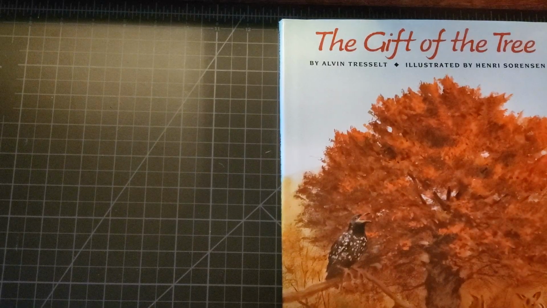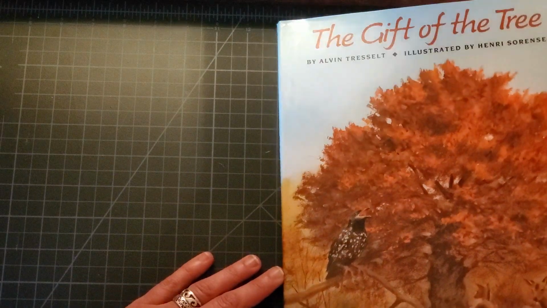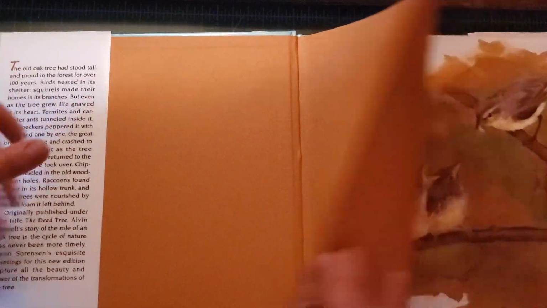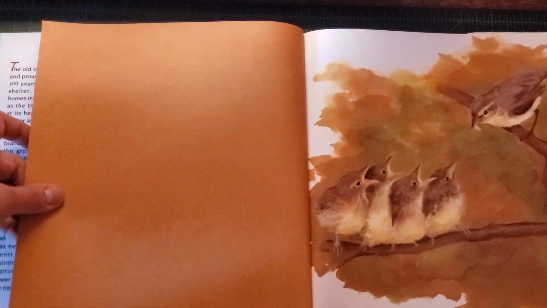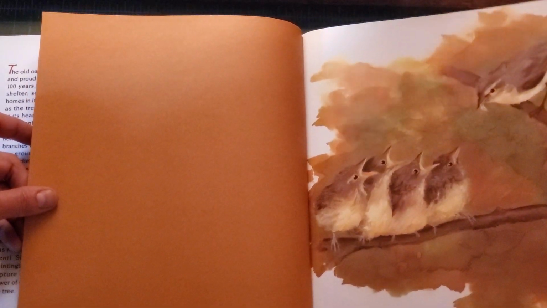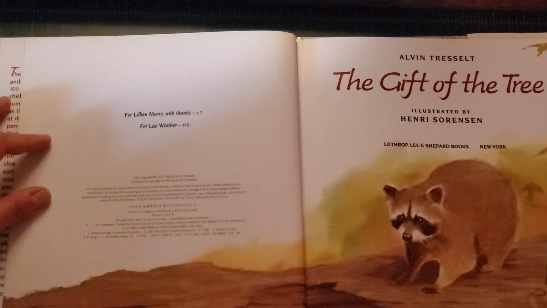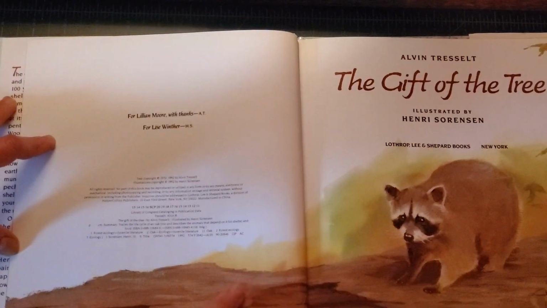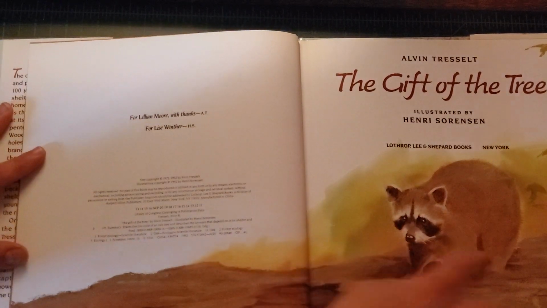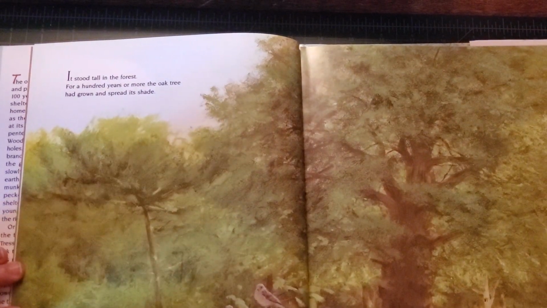The Gift of the Tree by Alvin Tresselt. Illustrated by Henry Sorensen. See some birds on a branch of a tree. Log here. Okay. It stood tall in the forest.